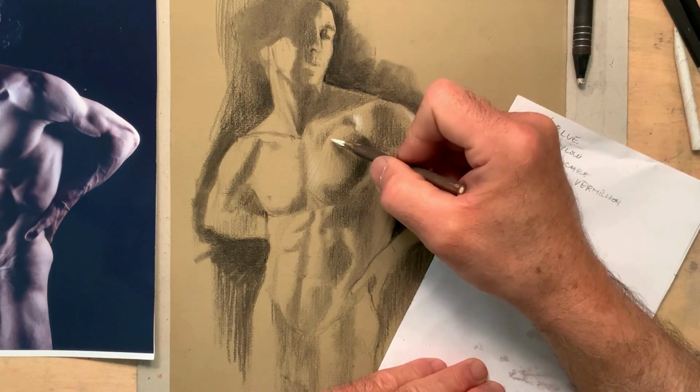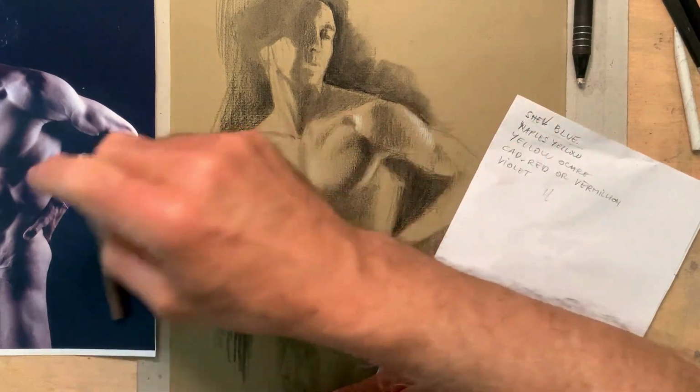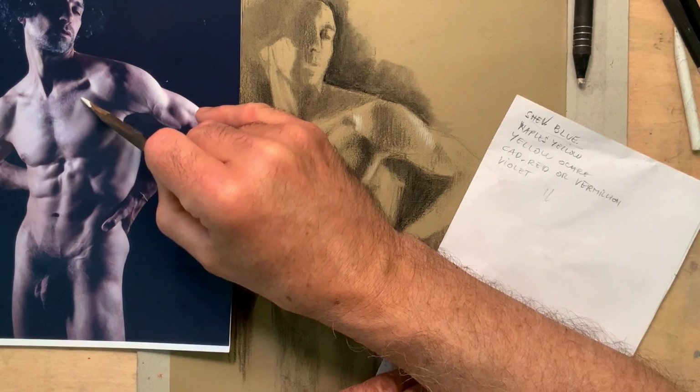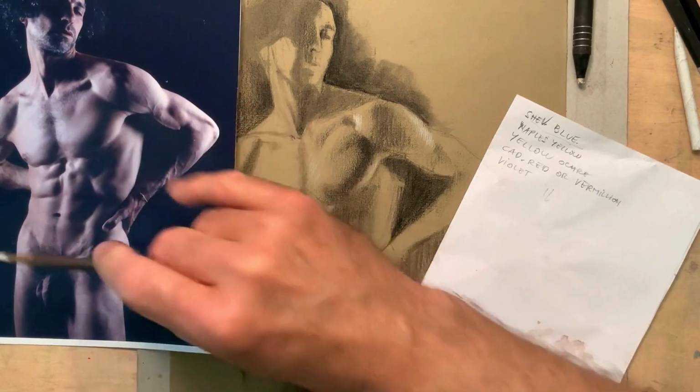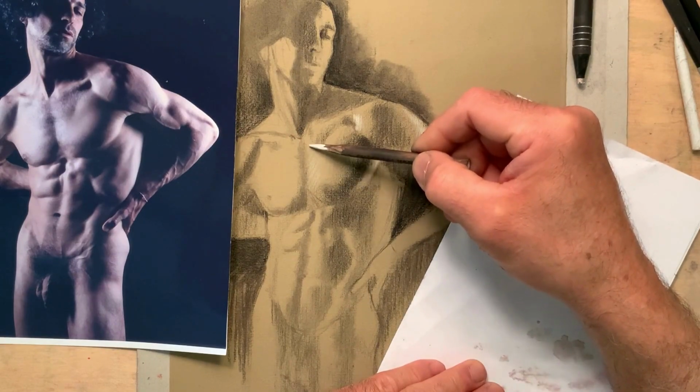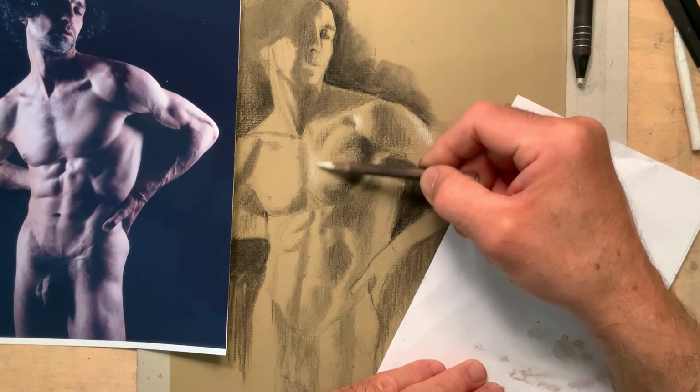This is difficult to see if it's the same value as the paper. See that? So I will leave it alone, because it could be lighter, but it could be the same value as the paper. But this is a little bit lighter, so I'm going to block this in here a little bit, right?